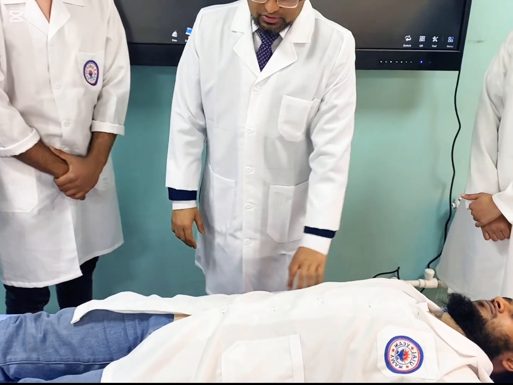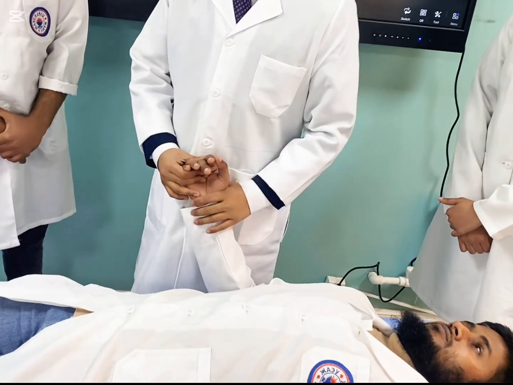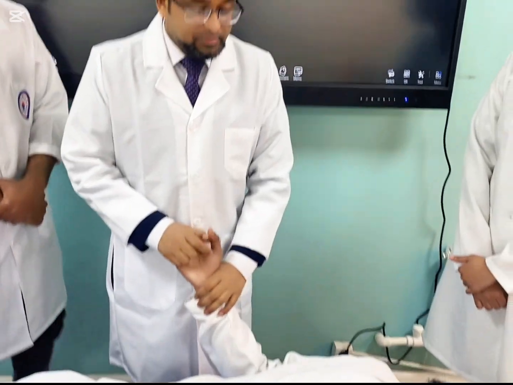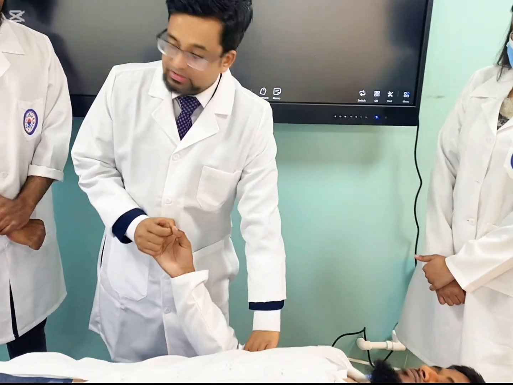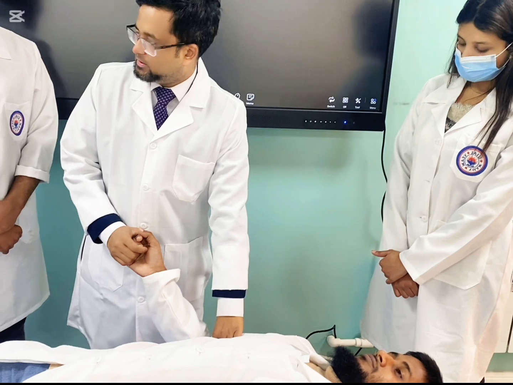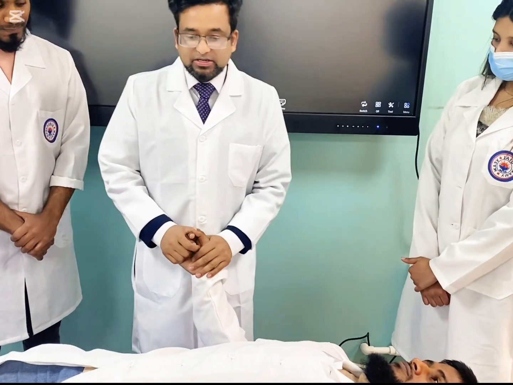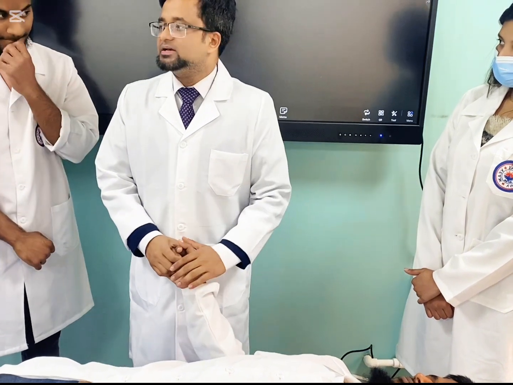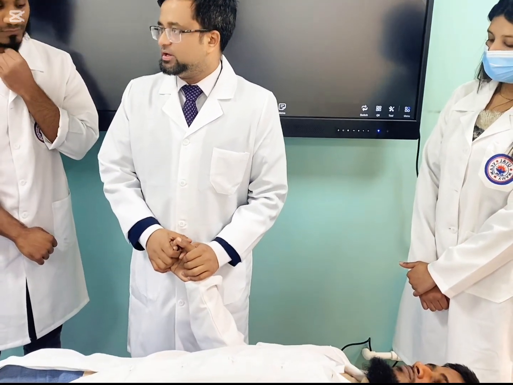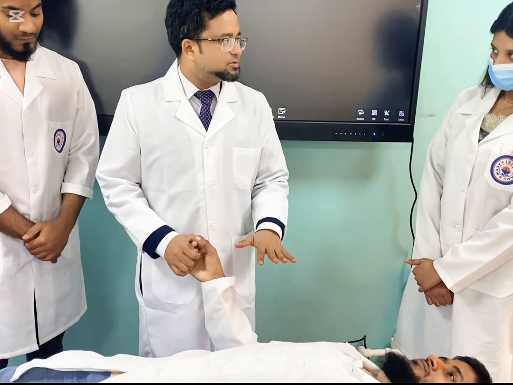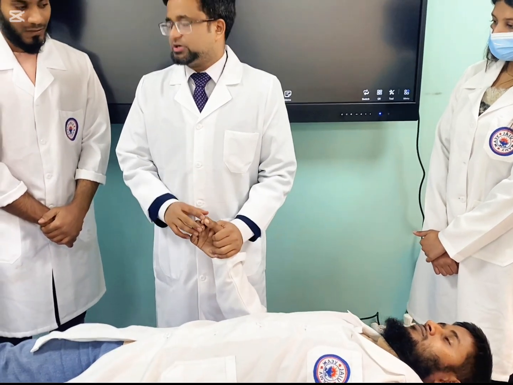So temperature, respiratory rate, then pulse and blood pressure. Blood pressure, you know how to check blood pressure, right? We'll use a cuff here. The patient will wear a cuff here, then we'll check the blood pressure. But it is better to check blood pressure in sitting position. Understand? The patient will be relaxed, sitting in a chair. Then you can check blood pressure.